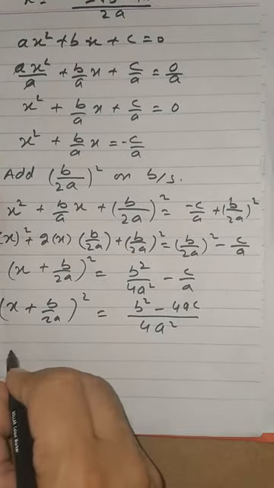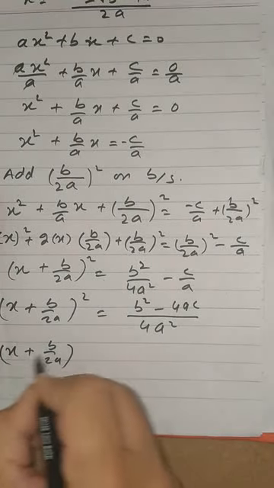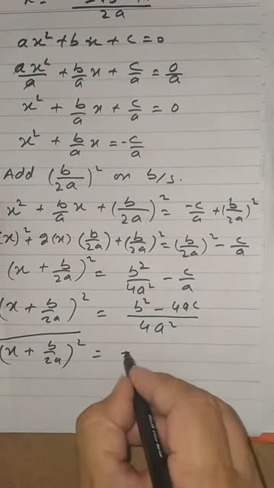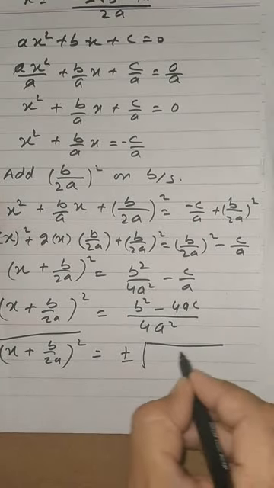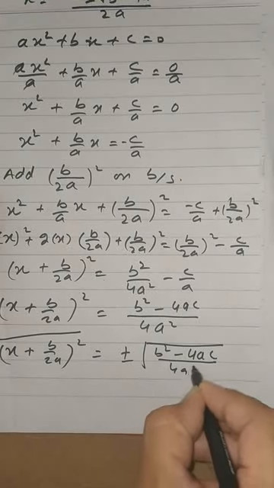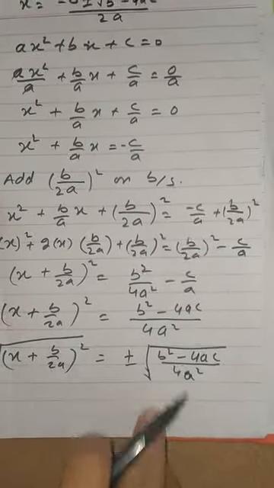Now taking square root on both sides, x plus b divided by 2a whole square under the root equals plus minus b square minus 4ac divided by 4a square under the root.